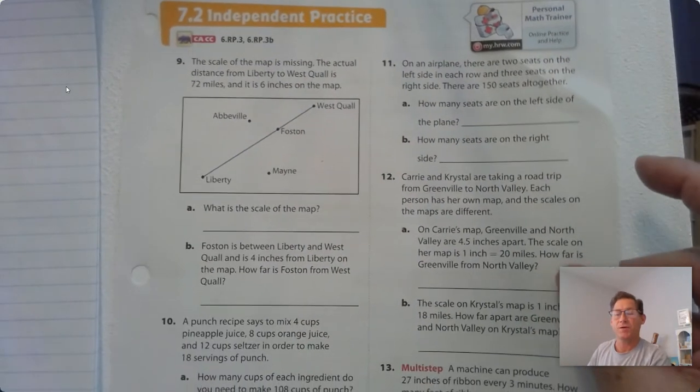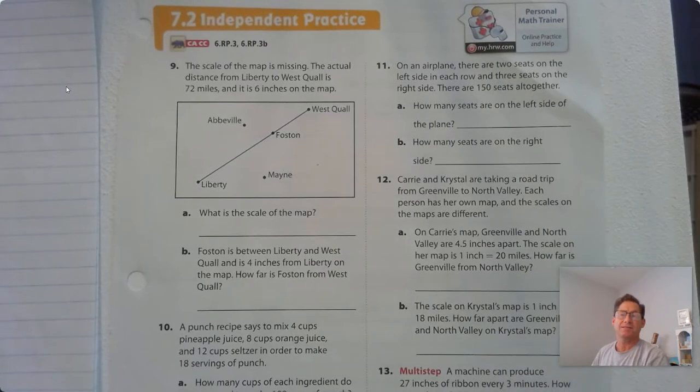Hello, everybody. So I'm going to continue with lesson 7.2, and I'm going to discuss the independent practice problems on pages 183 and 184 of the sixth grade Go Math textbook.